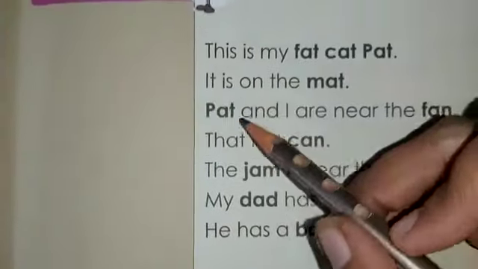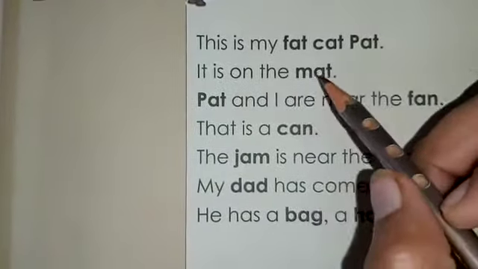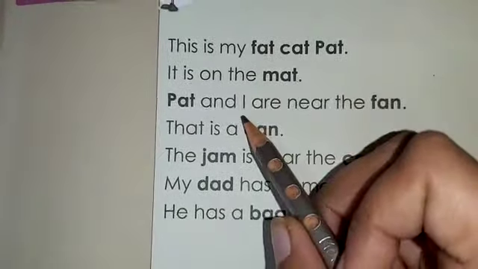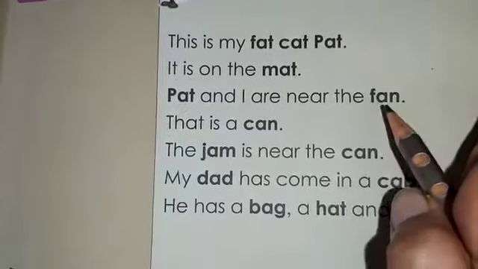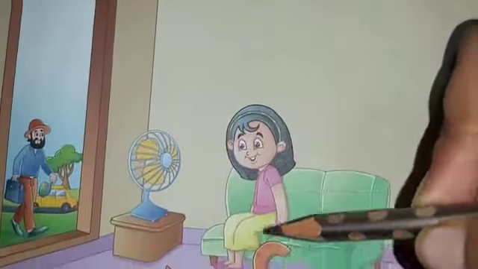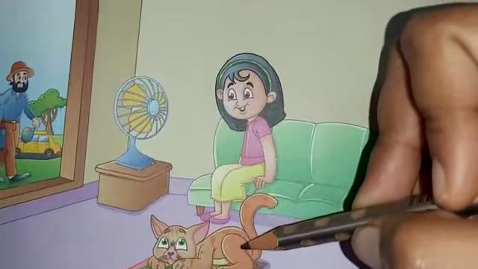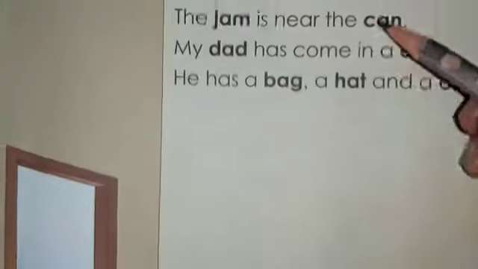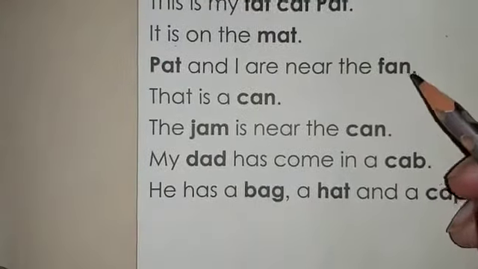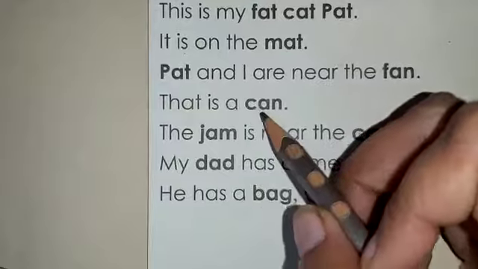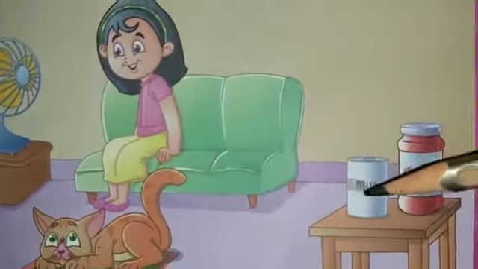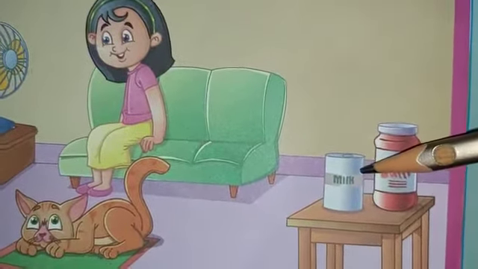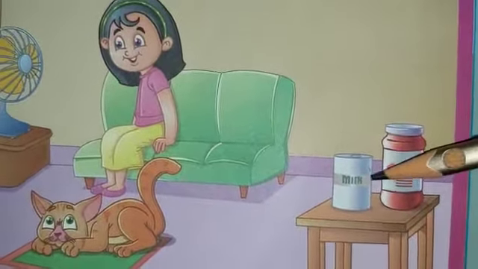So we have read the sentence, it is on the mat. Now the next one, Pat and I are near the fan. Now this girl is telling that this cat whose name is Pat and I are near the fan. So this is what is written over here also. That is a can. Now over here you see a can. So she is telling that is a can. C-A-N, can.